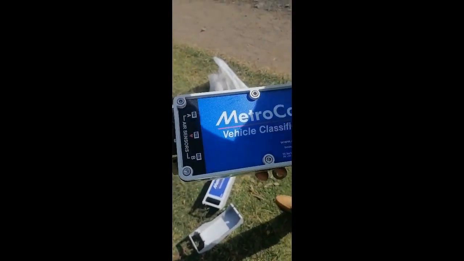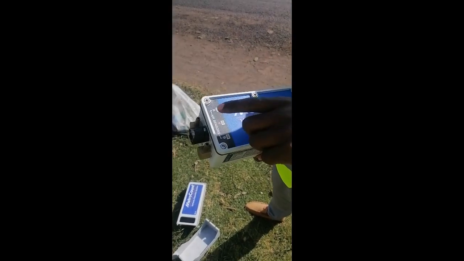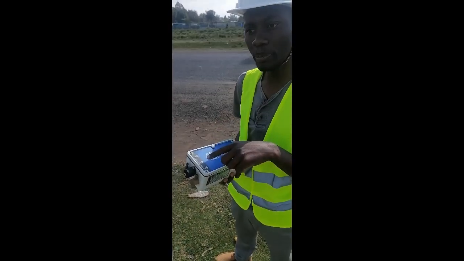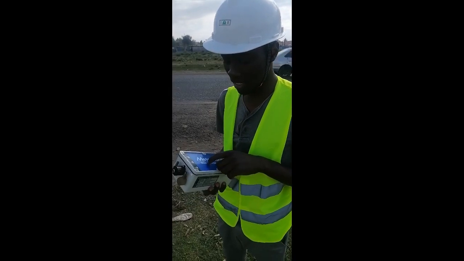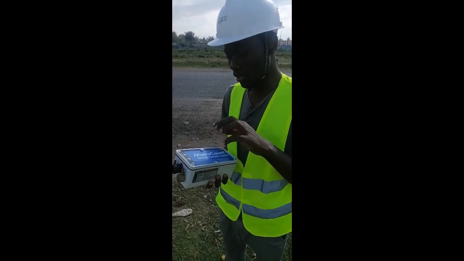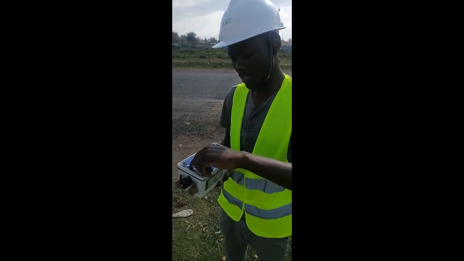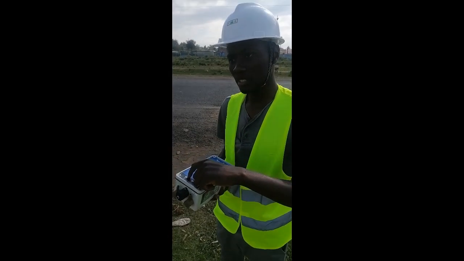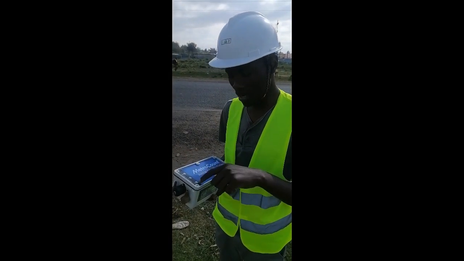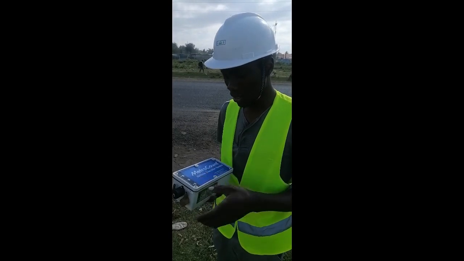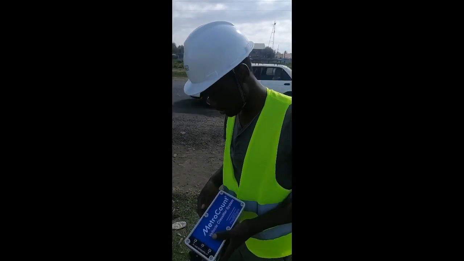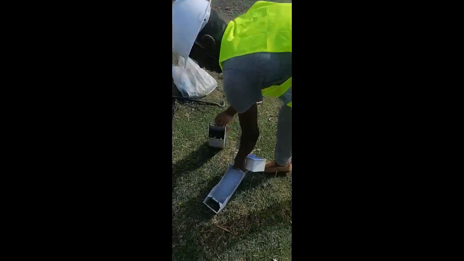If this hat is not blinking, then this device has a problem and you should check it out. Once a vehicle steps at A, it gives a red signal, and then B also gives a red signal. So I'm going to install the device and you will see. Come with me.